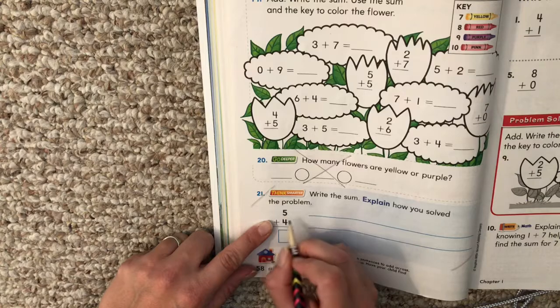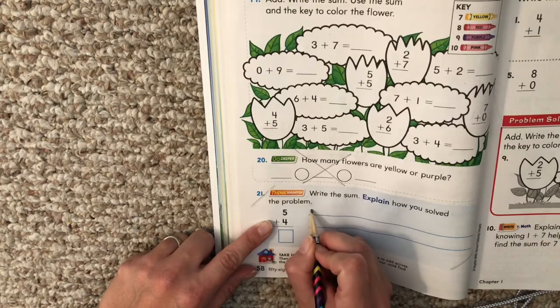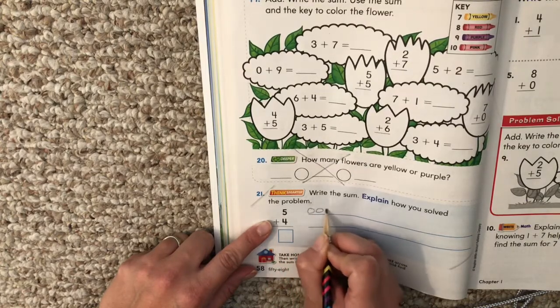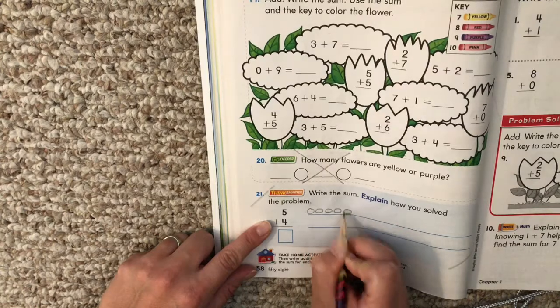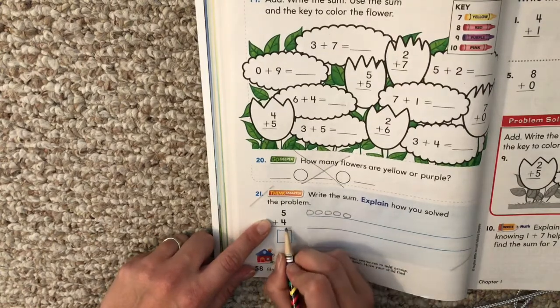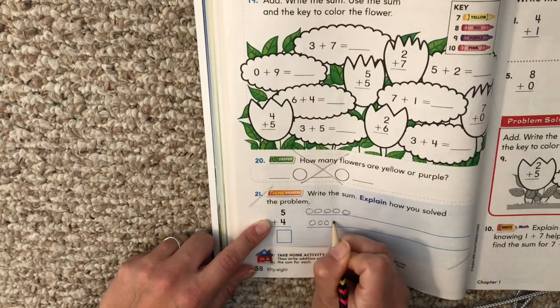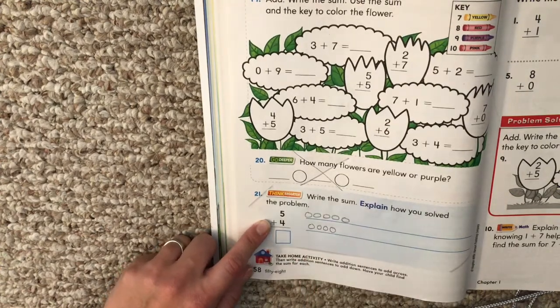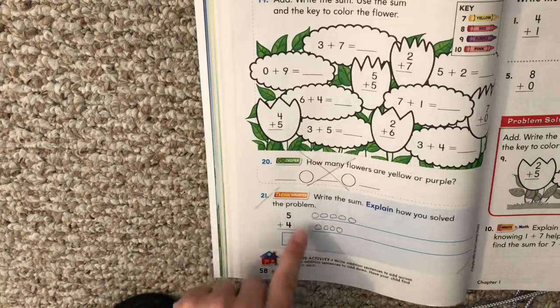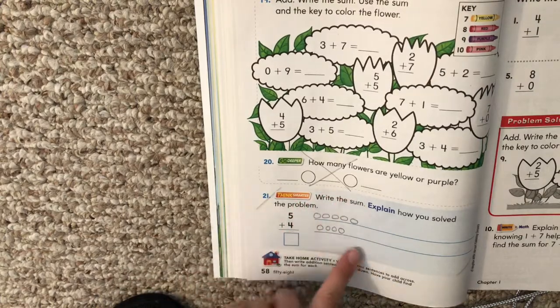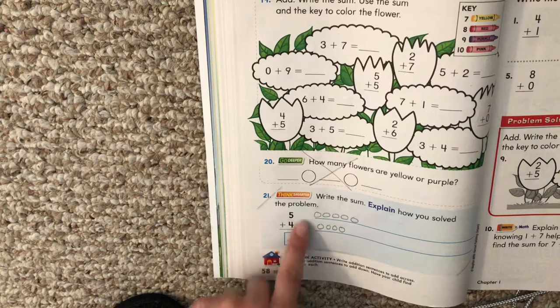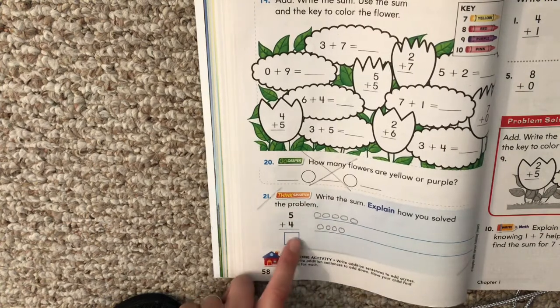So for the number 5, how many circles are we drawing? 5. For the number 4, how many? 4. Okay. To get our answer, what do we do with all these circles? We count them. Very good. Count all those circles. Write your answer here.